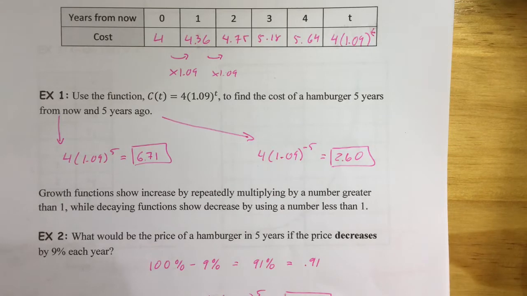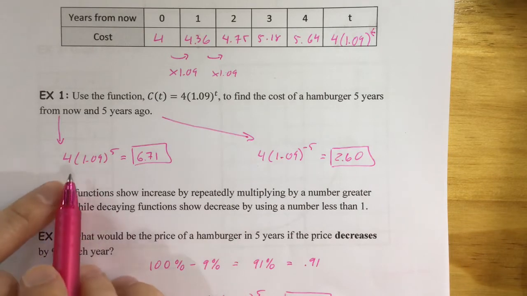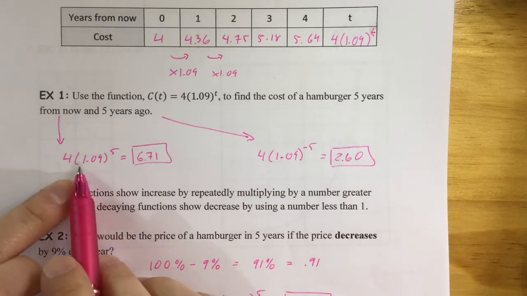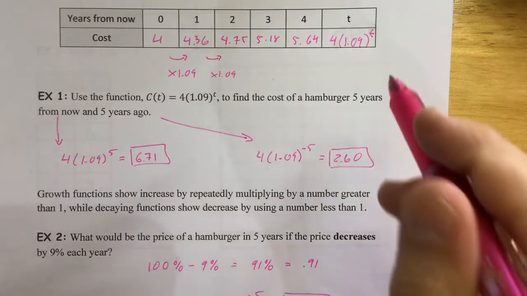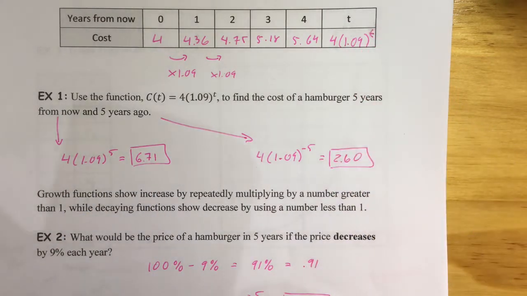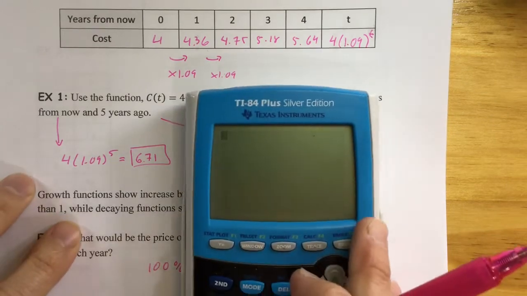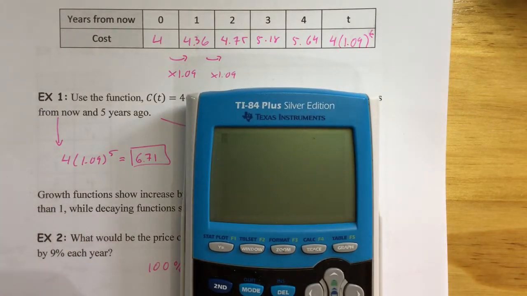Okay, example number 1. I do want you to calculate for 5 years, and that's probably why that number was stuck in my head here. So if we just set this up, we have 4 multiplied by 1.09 to the 5th power. It should turn out to give you that. I had a different number up at the top, which kind of throws me off on that. So let's see what we actually get.